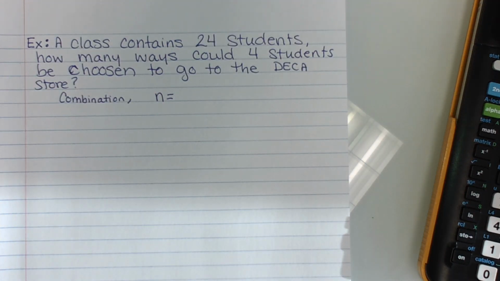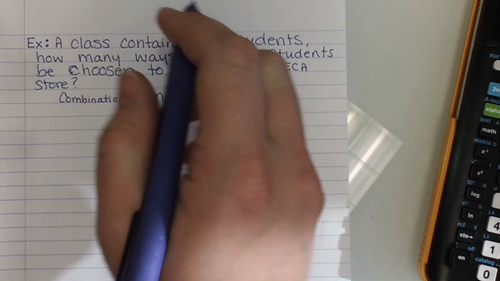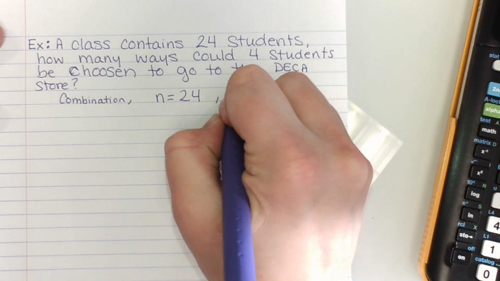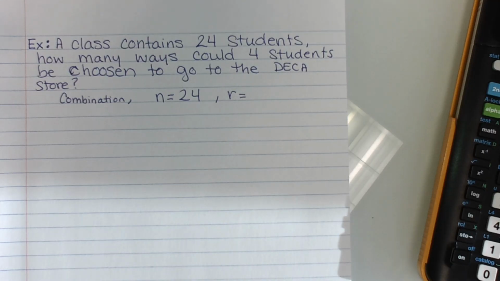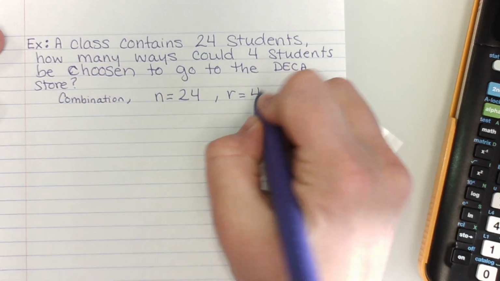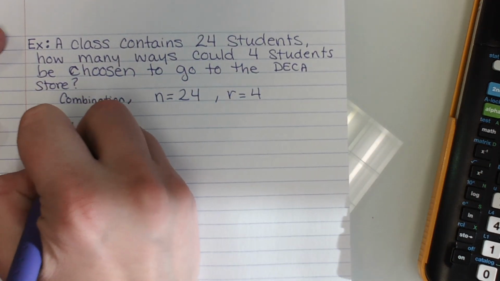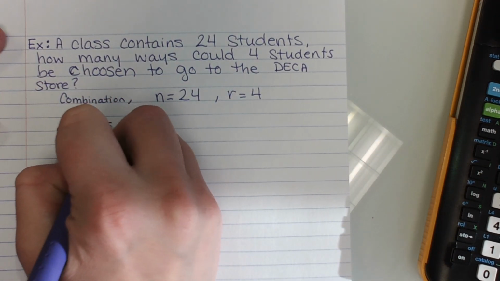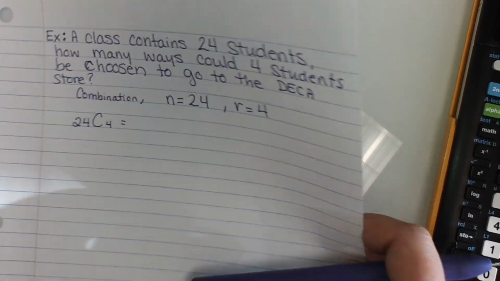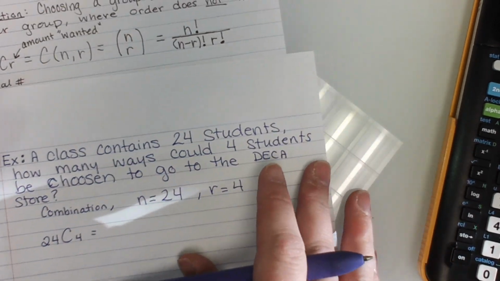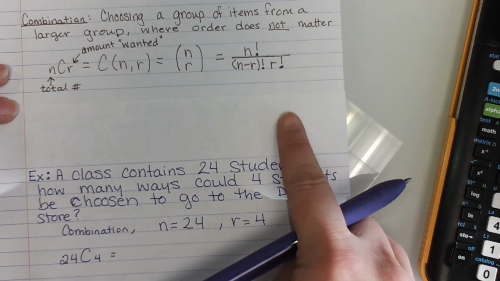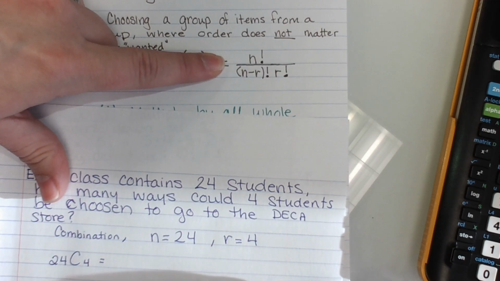N is the total number. How many do I have to choose from? 24. R is the number I'm wanting to choose. How many am I choosing? 4. So, starting here, it's going to be 24 combinations of 4. Again, I'm going to use the formula to manipulate, and then I will show you where to do it on your calculator. So this is my formula.